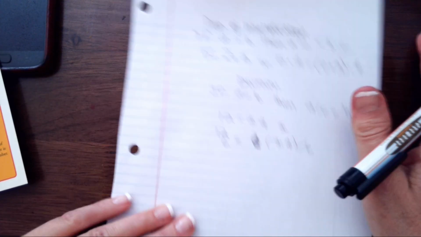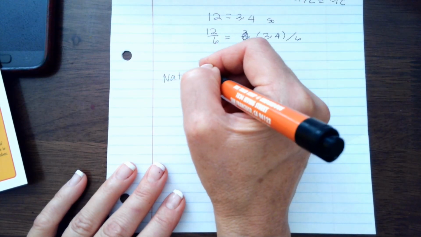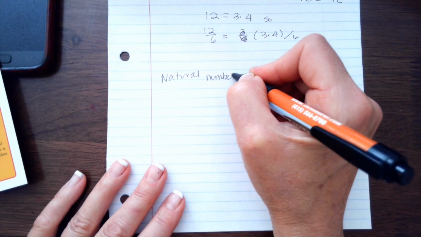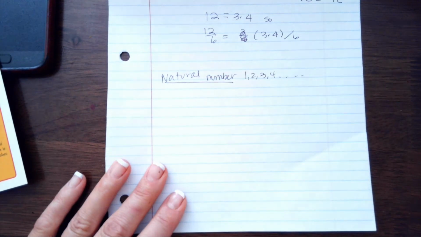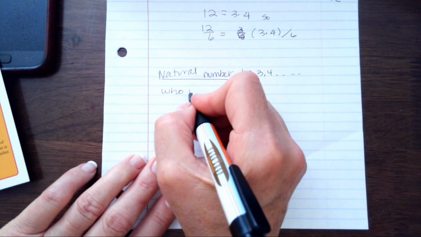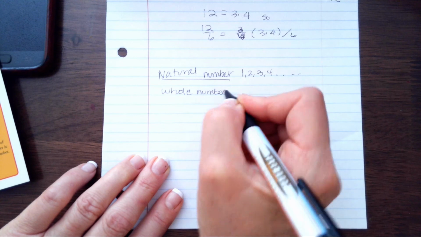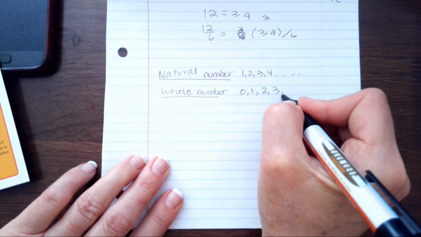Okay, let's go over natural numbers. So a natural number is the counting numbers of 1, 2, 3, 4, 5, 6, 7, etc. That is a natural number. A whole number is all the natural numbers, but it includes 0.